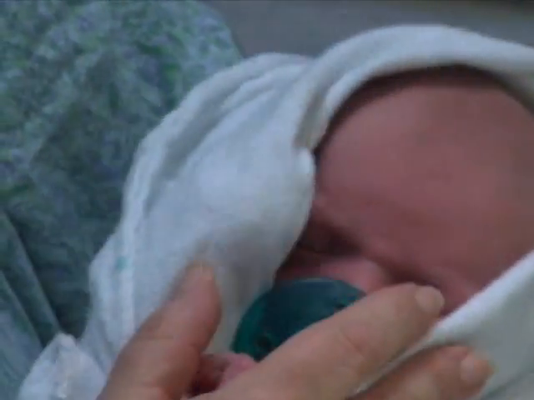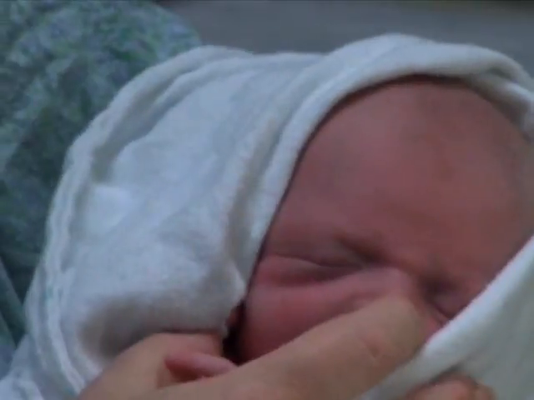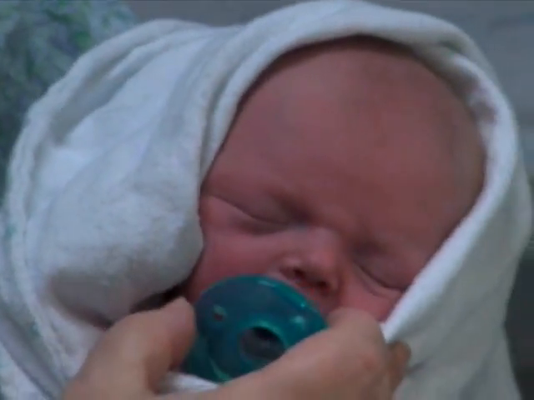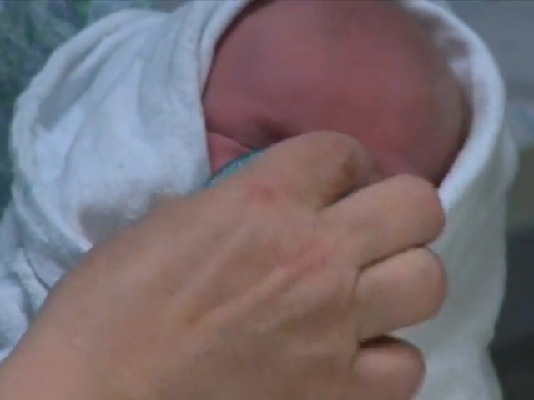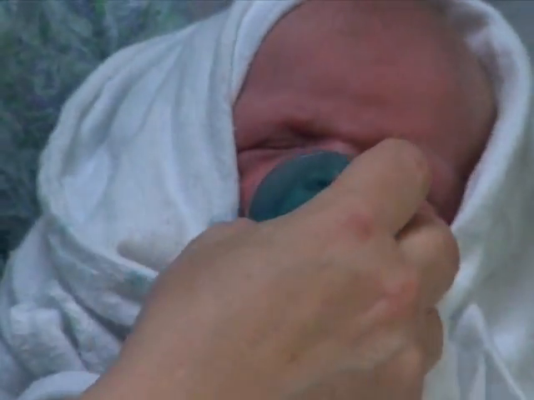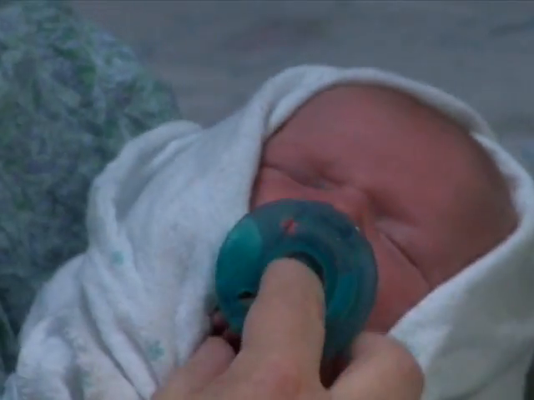scoring. She's not really sucking well on the pacifier. She can't seem to grasp it. There she goes. And she has been experiencing some excessive sucking.